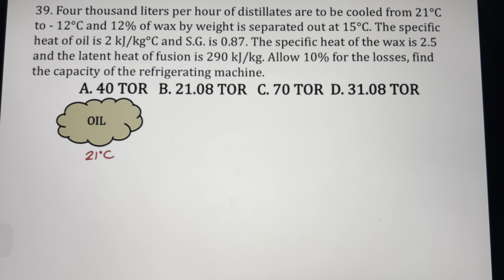But take note, at some point during our process, our oil must be separated to its solid form, which is wax, which is at 15 degrees Celsius, meaning we should cool it down first at that temperature.